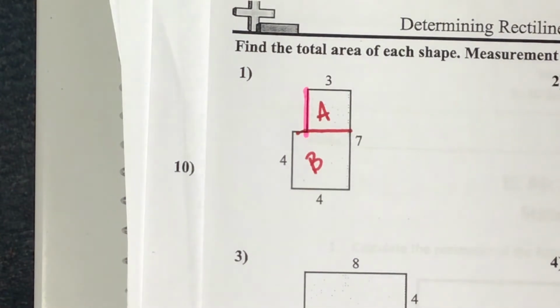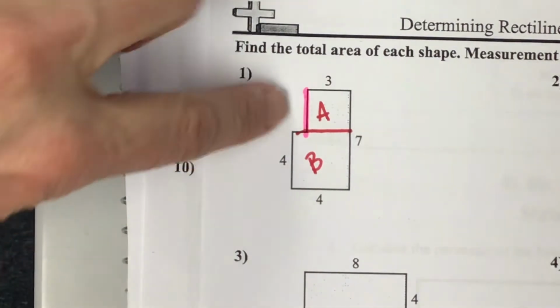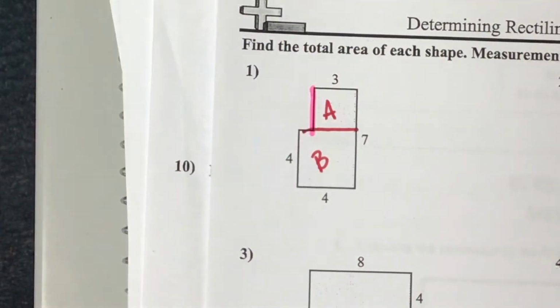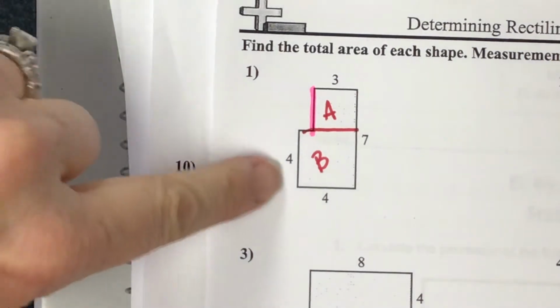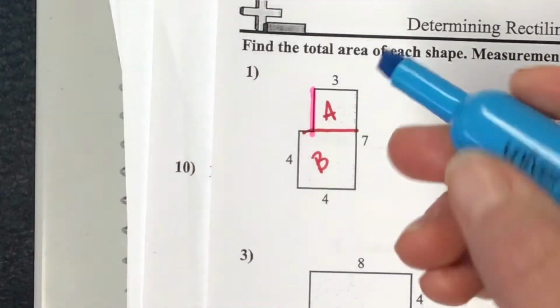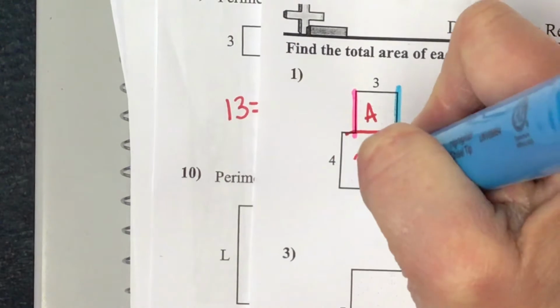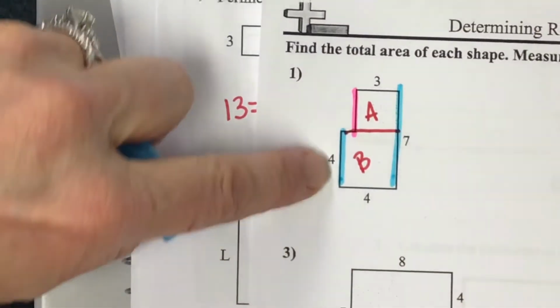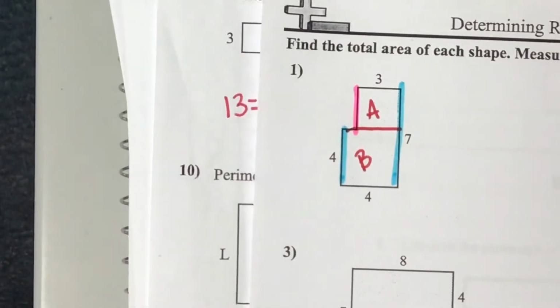Jacob, you're really good at this, so I want you to think about it and tell me how long this is. I want you to put your hand in the air. Jackson? 4. No, but that's a great guess at it. It's not 4. Look at it again, Jackson. This whole thing is 7, and this much of it is 4. So how much is that?